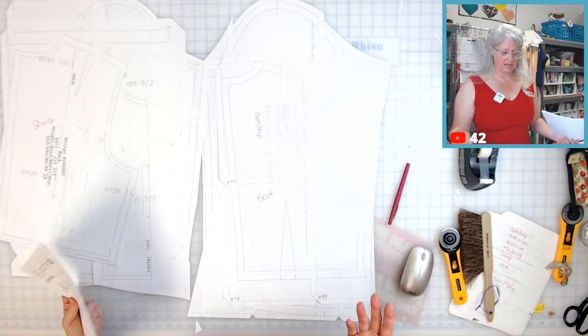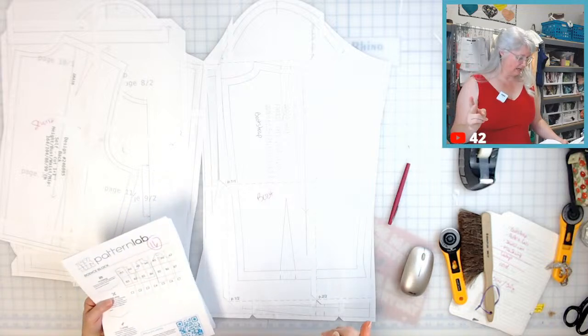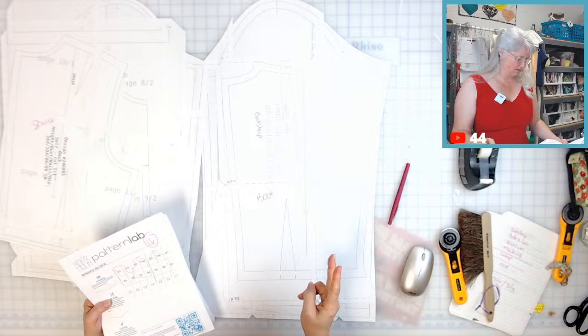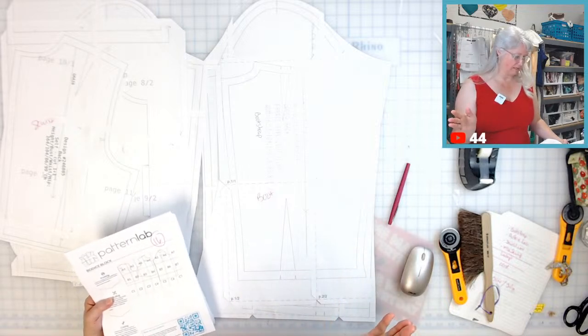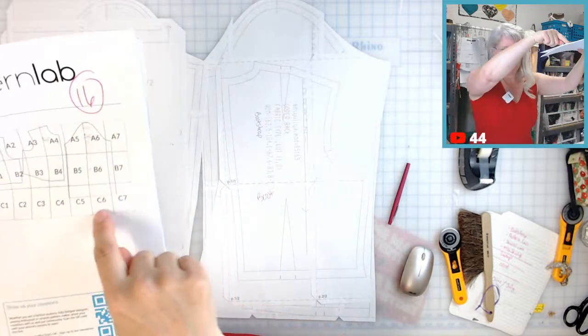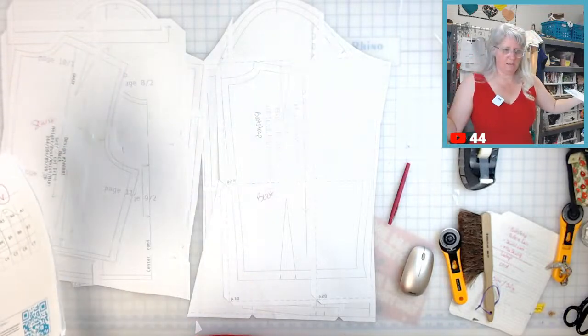Each of these has a sleeve, and I want to say 2 of them came with the skirt. The Pattern Lab sleeve is funky because they made it gathered at the cuff. Let's see, here's the sleeve on this one. See how wide that is? There's no taper, but no big deal, right?